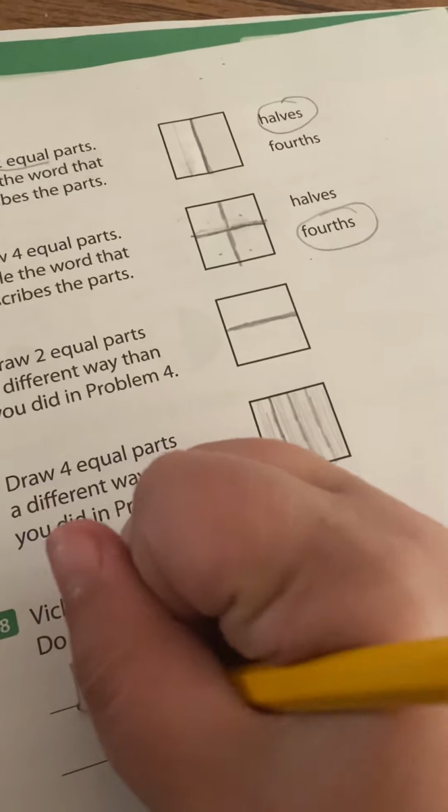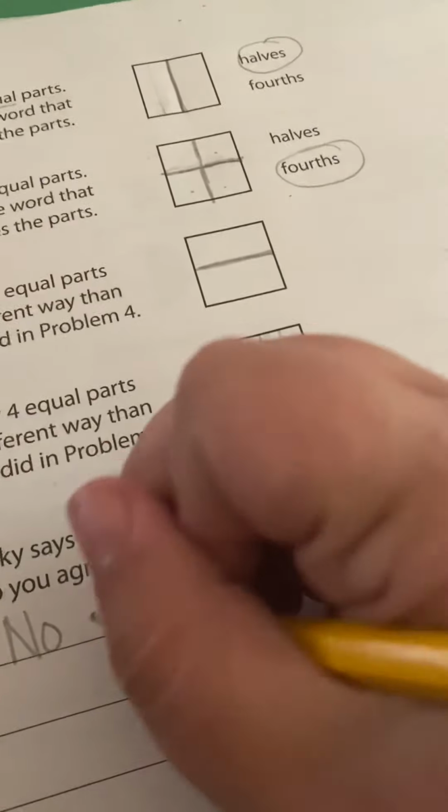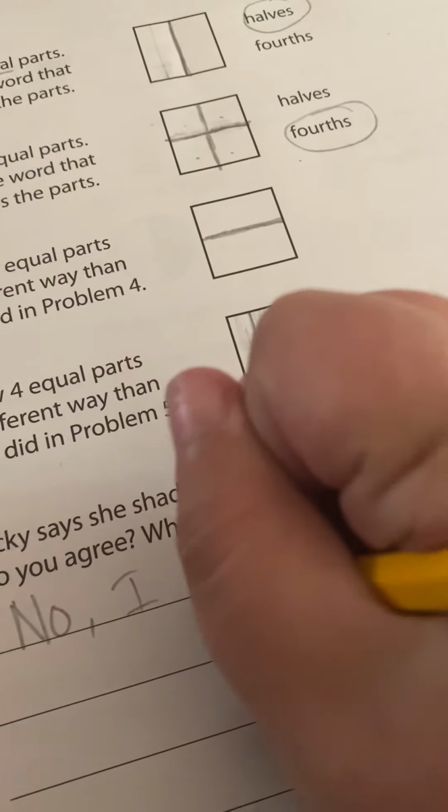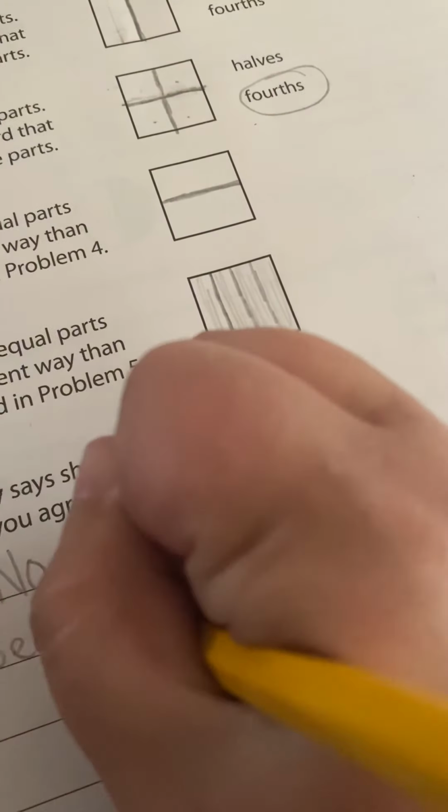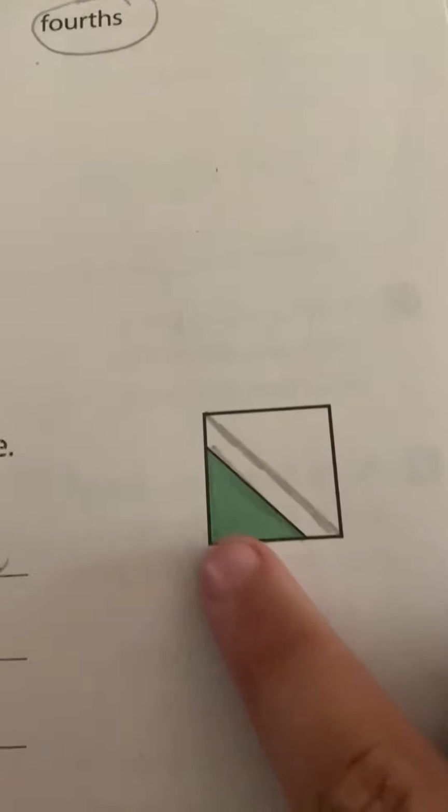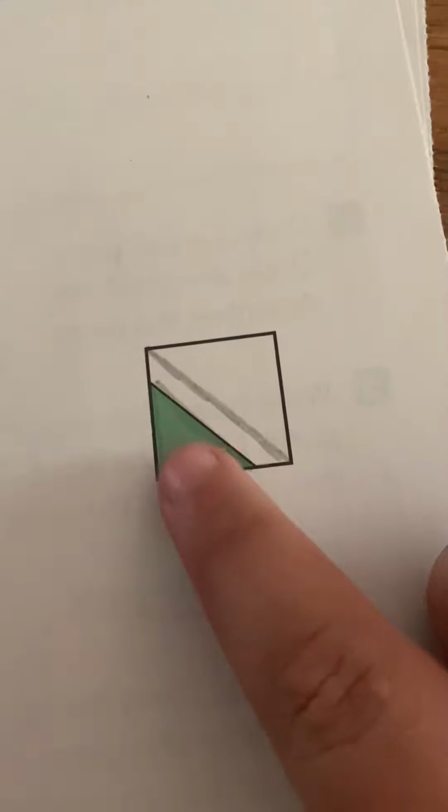So no, I don't agree. Because, as you can see, the green is less than half. You're not even getting an equal piece as whoever's getting this side.